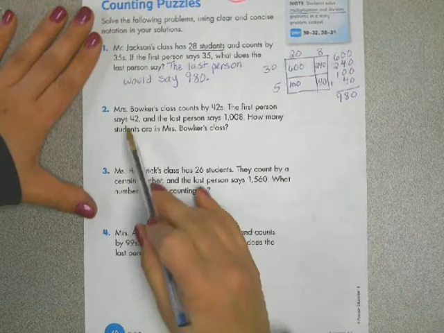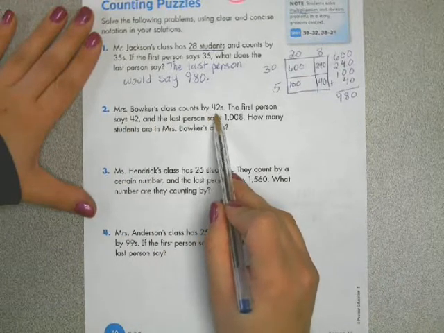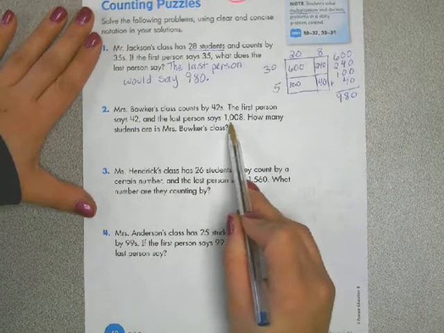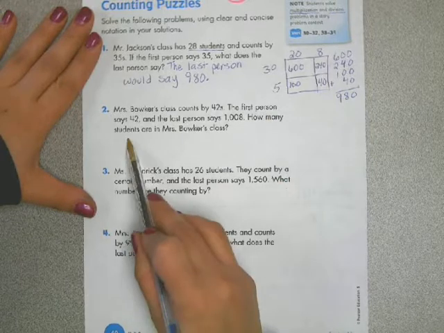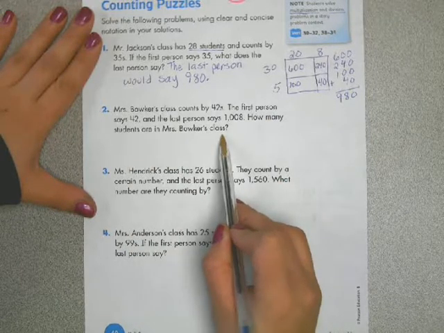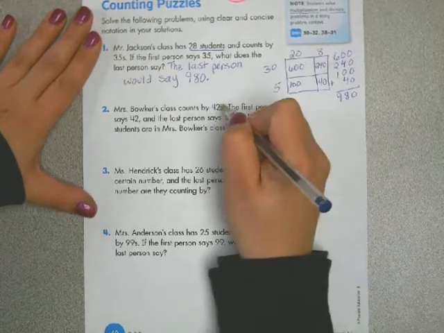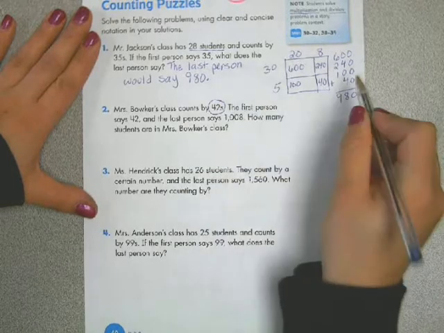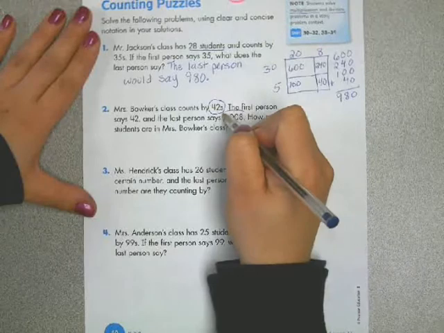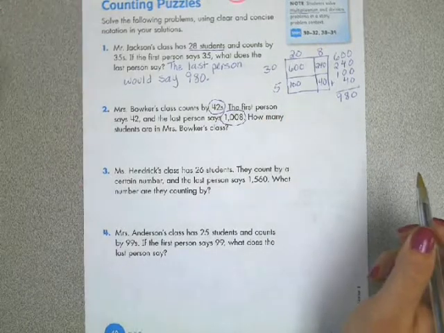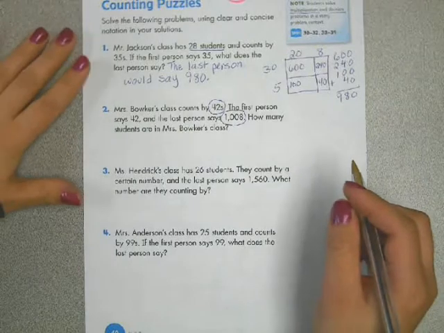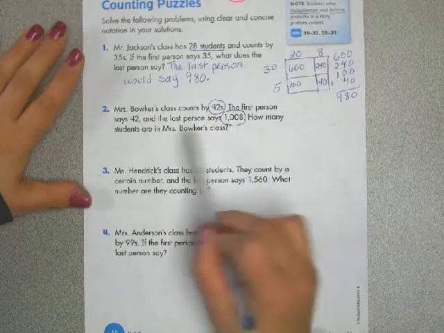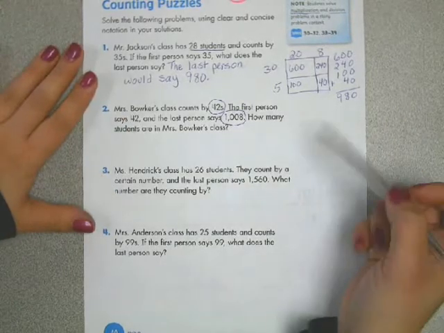Let's look at number 2. Mrs. Bacher's class counts by 42. The first person says 42, and the last person says 1008. How many students are in Mrs. Bacher's class? Well, if I look at the facts of my problem, I know they're counting by 42, and after they've gone around the room, the last person is going to say 1008. That tells me I'm going to need to divide. I've got a larger number, and I want to come up with a smaller number to see how many students.